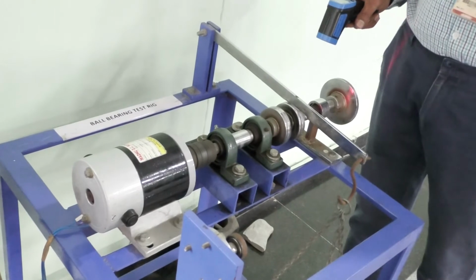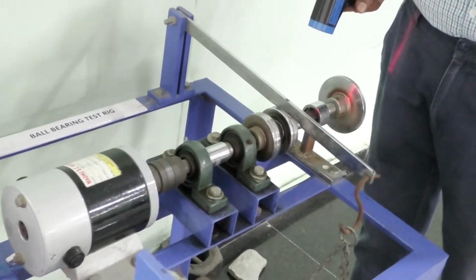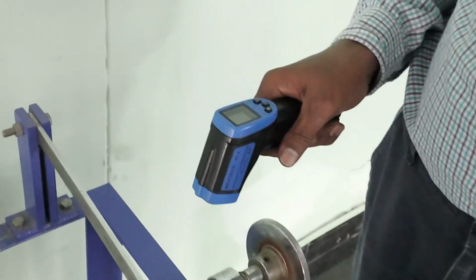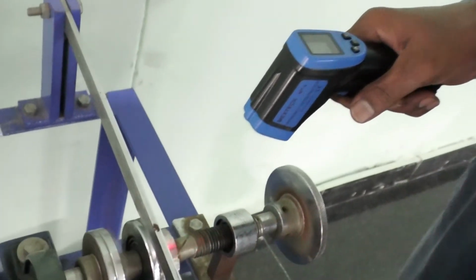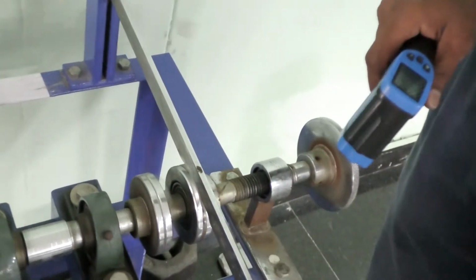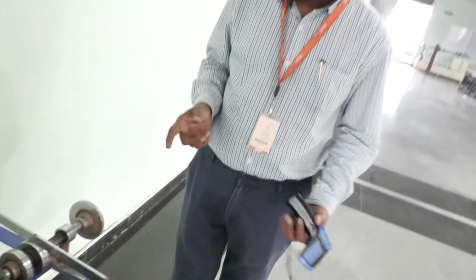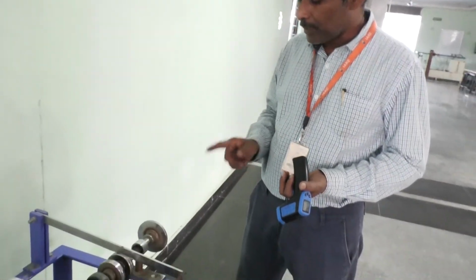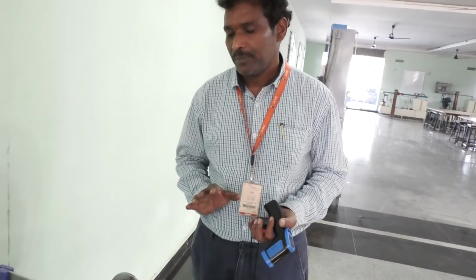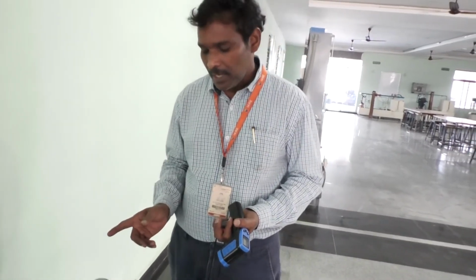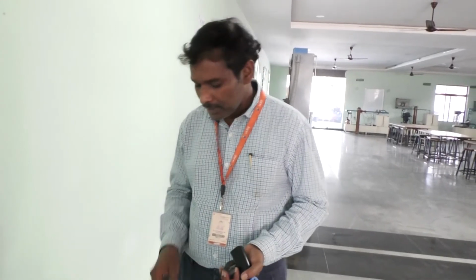Slowly the temperature is increasing, showing 27, 28. After 15 minutes it will definitely show a higher temperature. Like this, you have to take readings while applying load: time period, temperature, and speed. Repeat the experiment at different speeds and different time periods. Then finally you may calculate the ball bearing life by using the empirical relation.